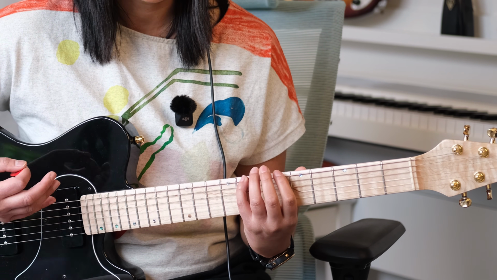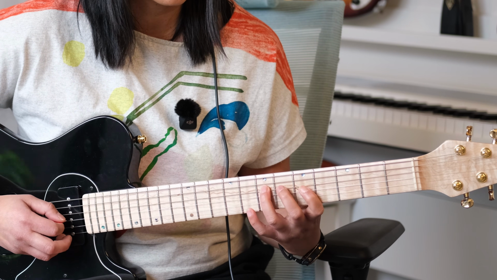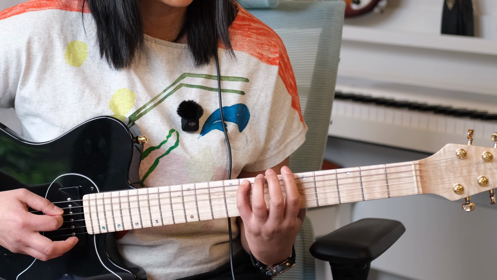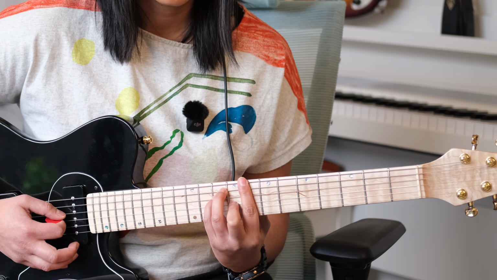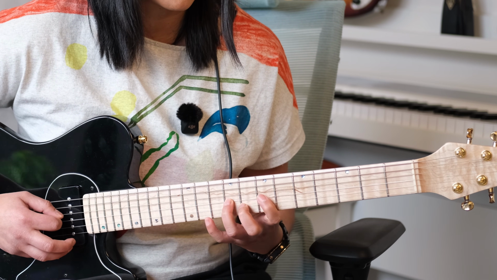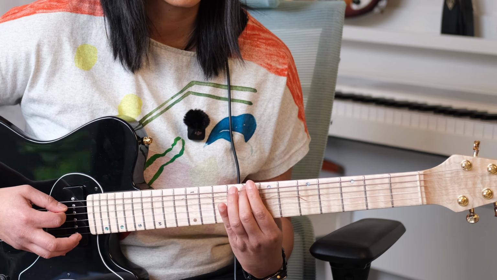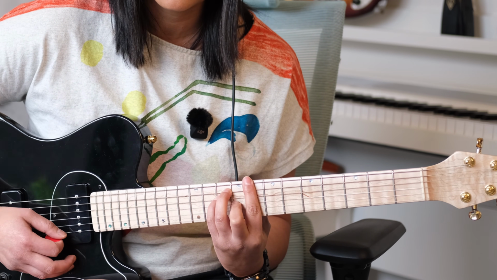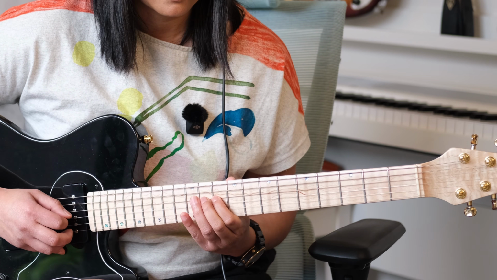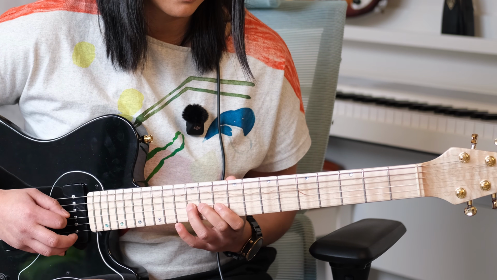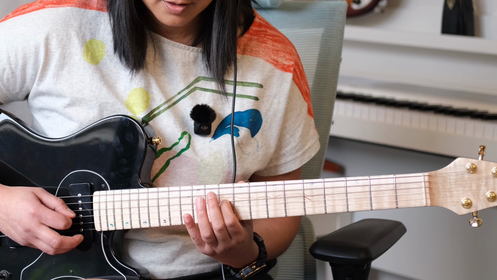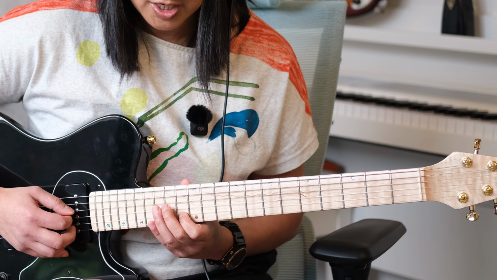So there's the G shape, and that one is that one there. That's the G shape, the E shape, you can see that one there, and again visualizing the E shape, and then the D. There, and then back to the C shape.